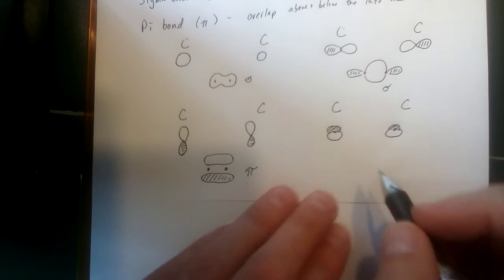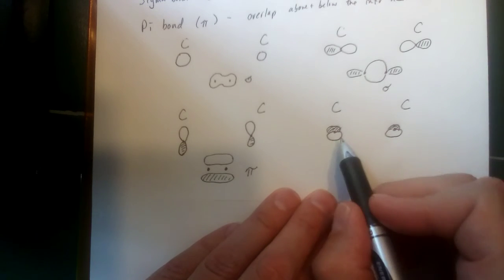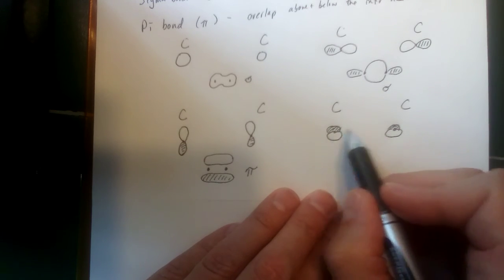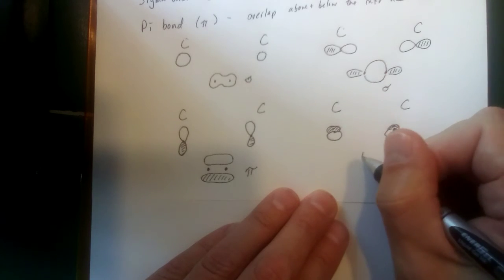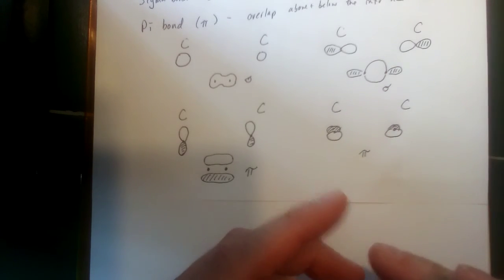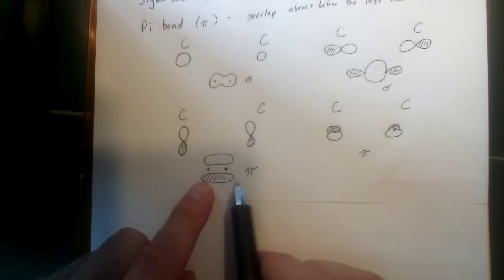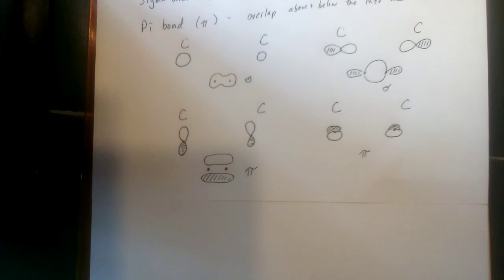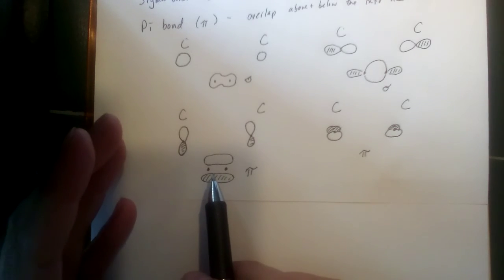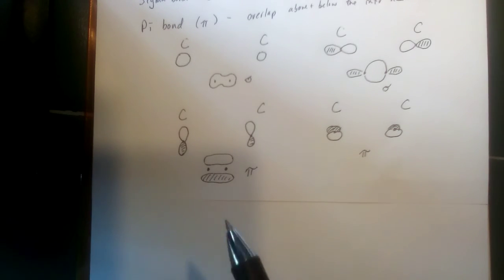The overlap in front of the bond, these two would overlap in front of the bond, those two would overlap behind the bond. We can make another pi bond this way. So this could be the second bond and the third bond in a compound with a carbon-carbon triple bond. So you can make one carbon-carbon pi bond, which would be a double bond because you'd already have a sigma bond, or you can make two, which would be a triple bond. You have a sigma bond and two pi bonds representing the second and the third bond in the molecule.